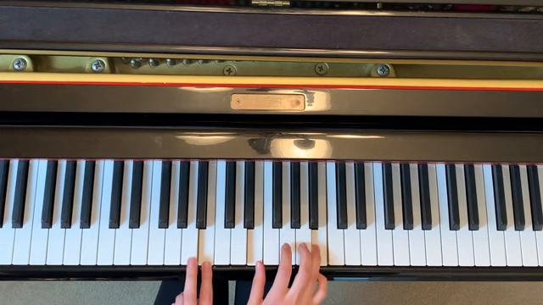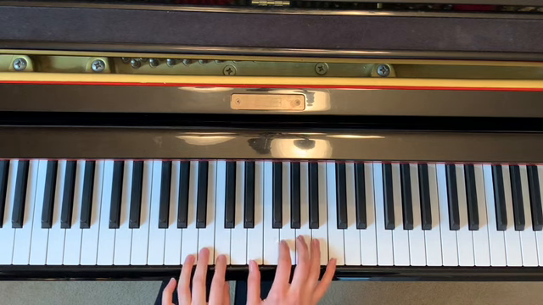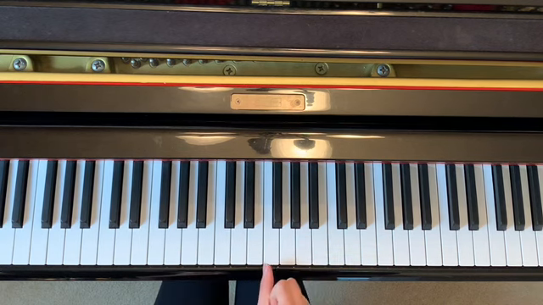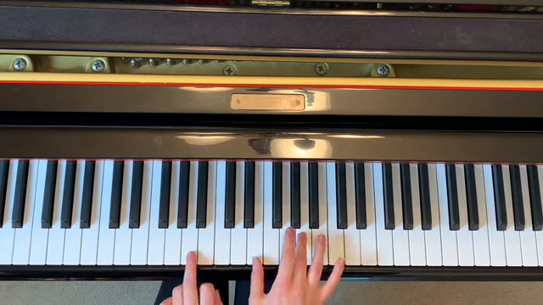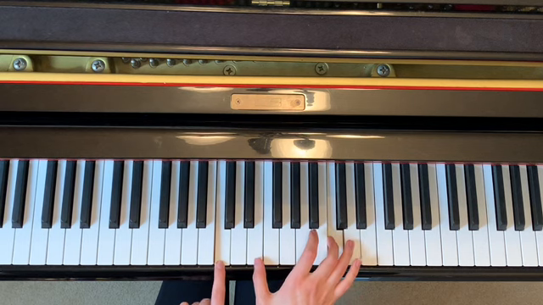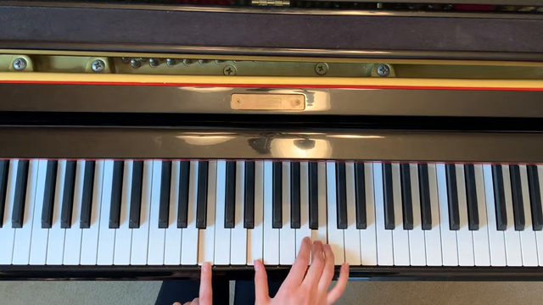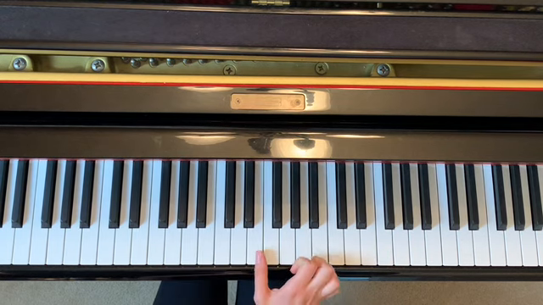Now we move on to the next part. So the way to think of it is like you're playing this E with the other piano parts together, and you keep that E constant. So now we go. So that's keeping that E the same.